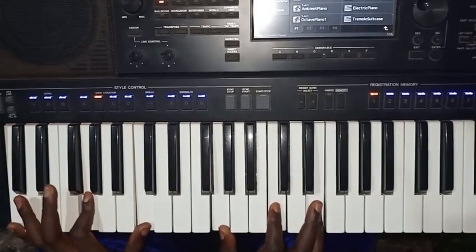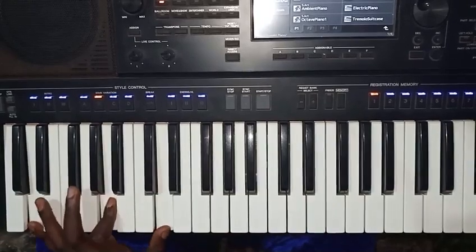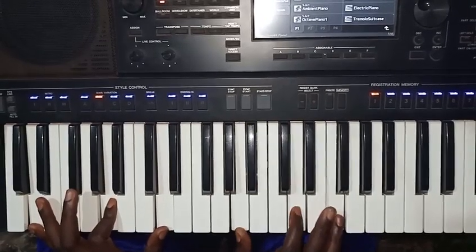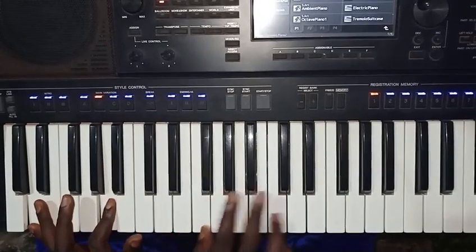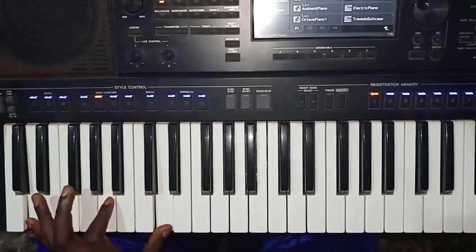I'm going to be using the second inversion of D minor as well. So I go to D minor. There's the second inversion of D minor. First, second. That's just my own style of playing it.